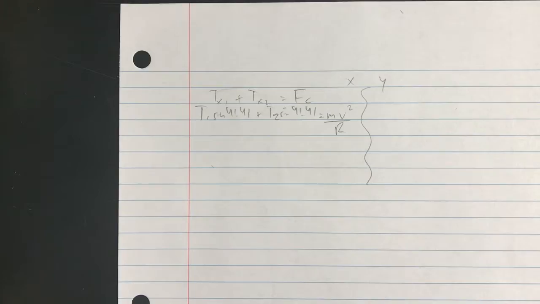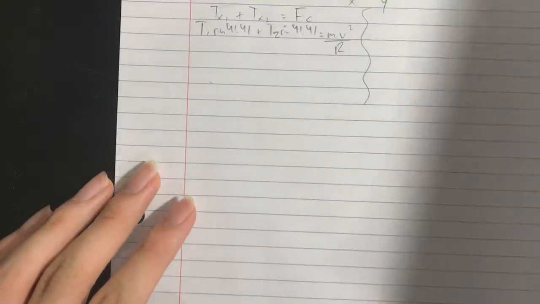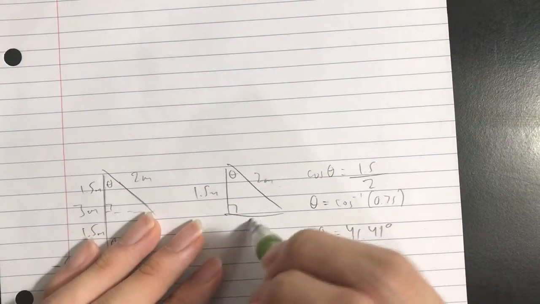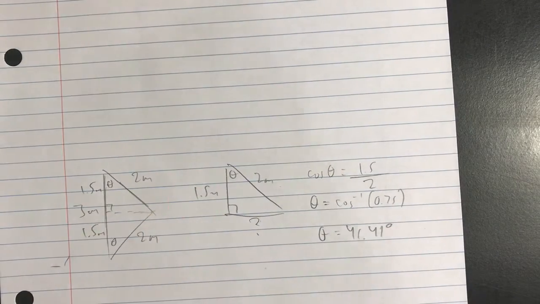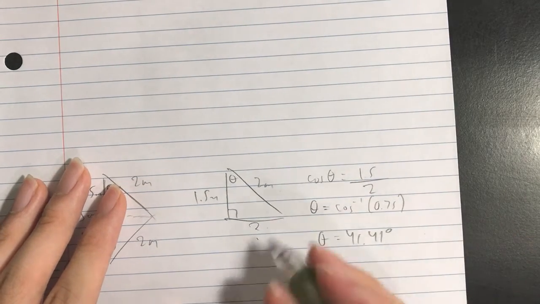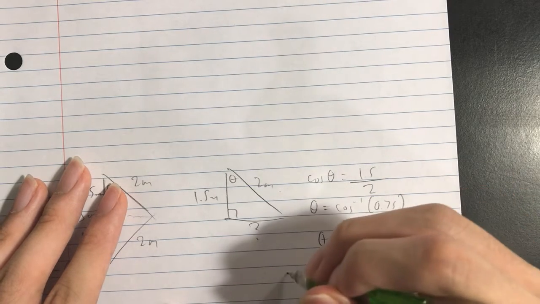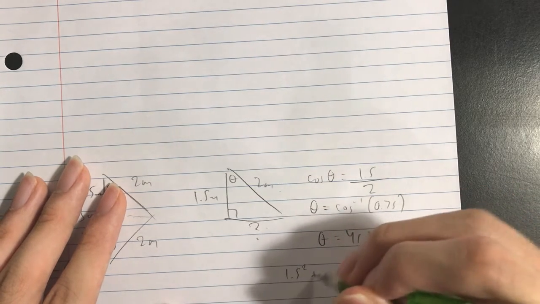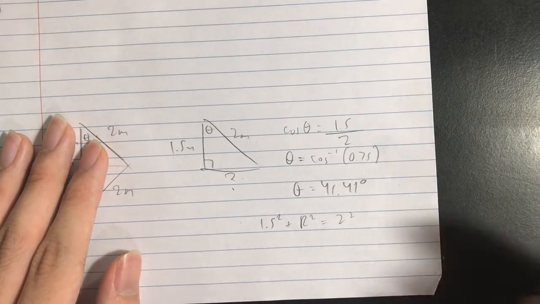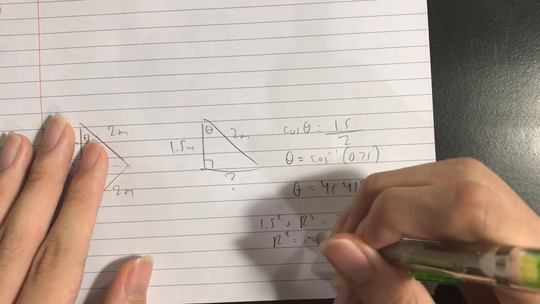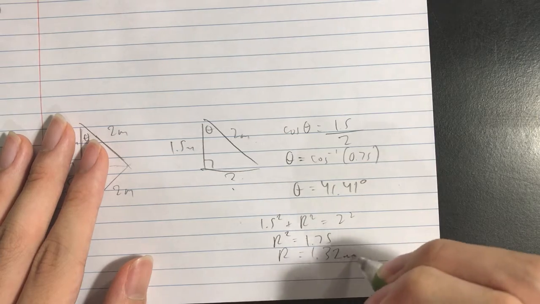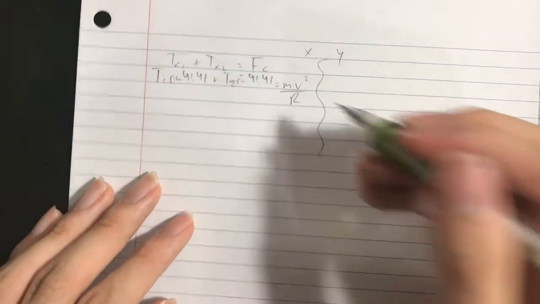Now, what is r? R is this part, the radius of the circle. And we can find that by finding this mysterious angle right there. And to do that, we simply need to use the Pythagorean theorem, or like before, trigonometry. So 1.5 squared plus r squared equals 2 squared. I'll be using Pythagorean this time. Isolate for r squared equals 1.75, and r will equal 1.32 meters. Okay, we'll plug that into here.